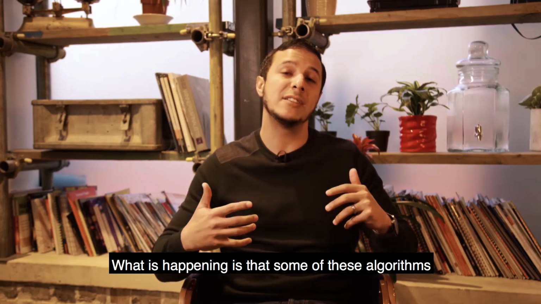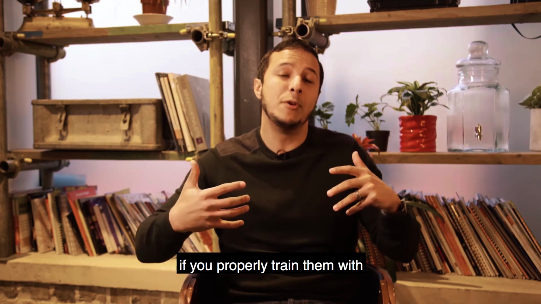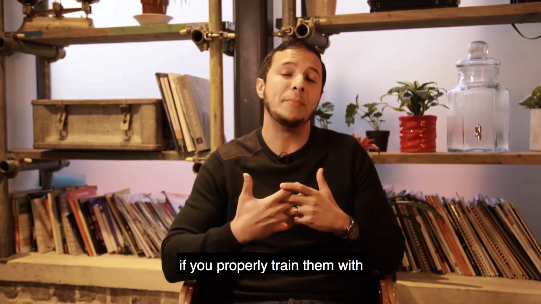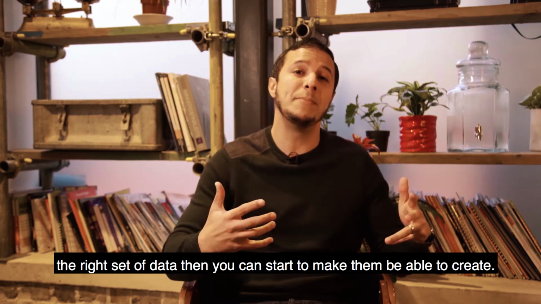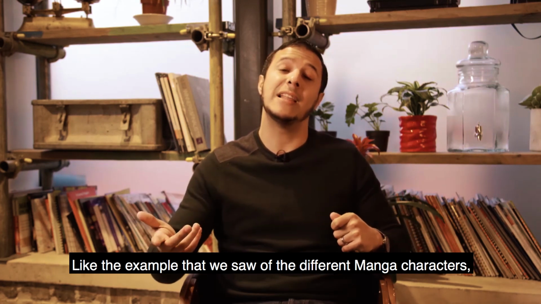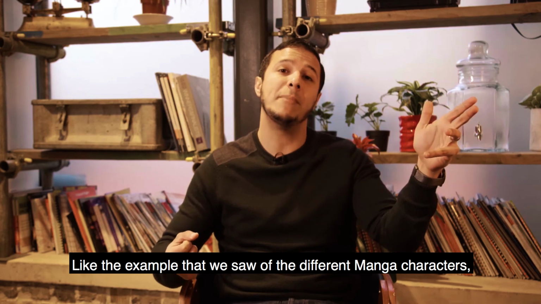What is happening is that some of these algorithms, if you properly train them with the right set of data, you can make them able to create, like the example that we saw of the different manga characters.